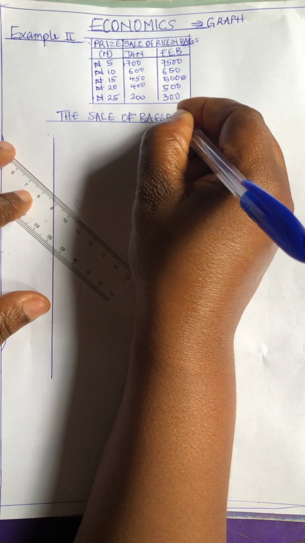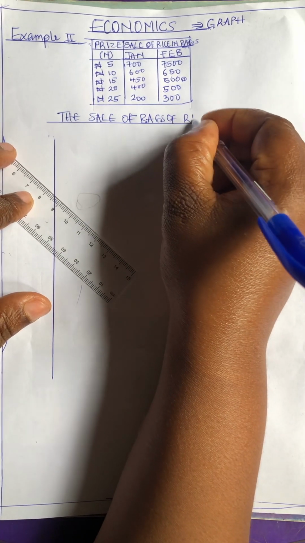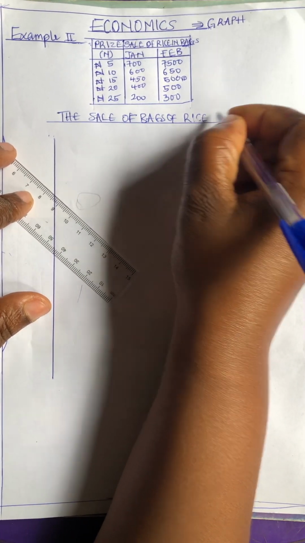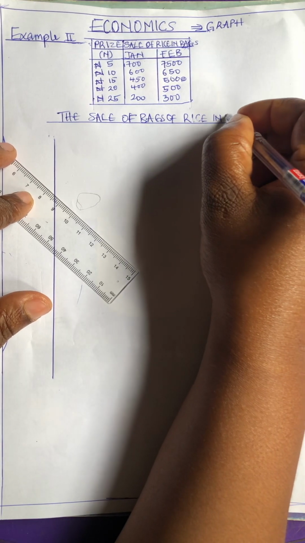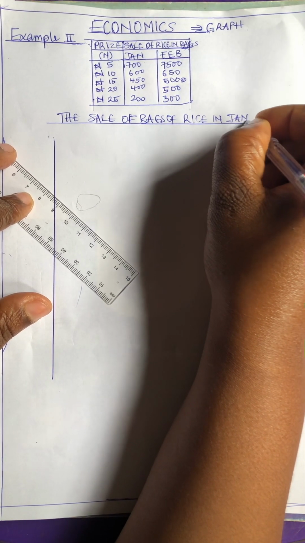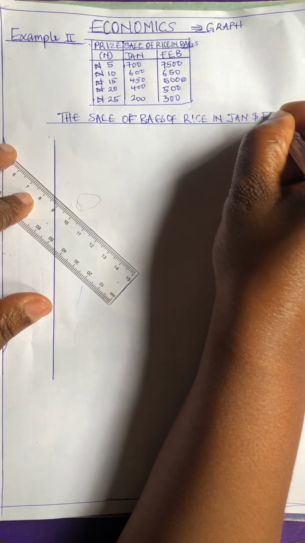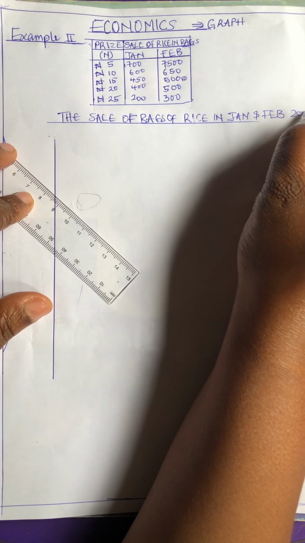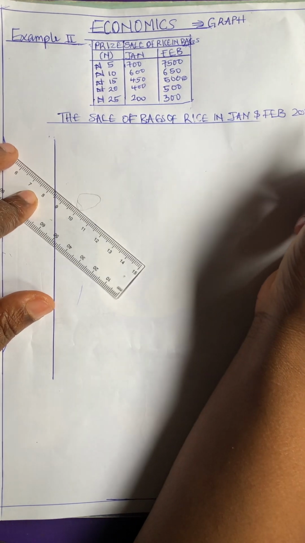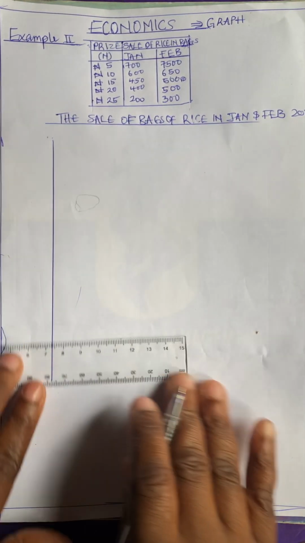Let's say bags of rice in January and February 2025. Let's leave it at this, at different prices, of course.